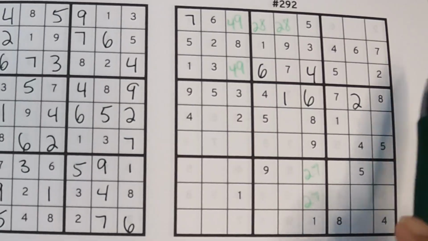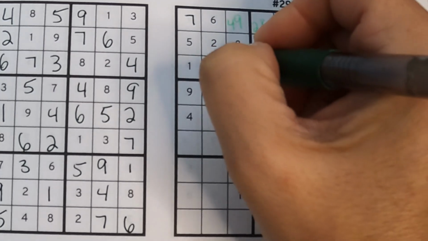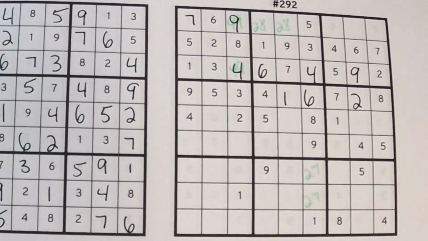For this row now, we're missing 4 and 9. We've got a 4 here, so this is our 9. That 9 makes this our 4, 9.